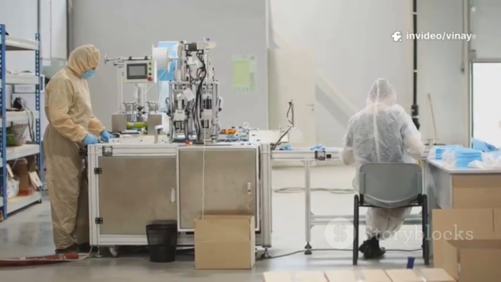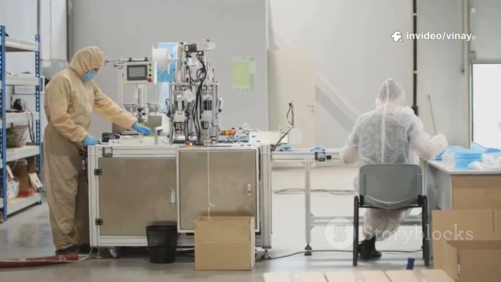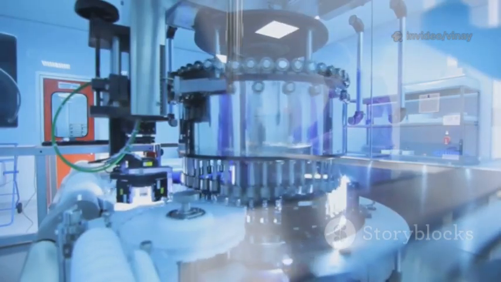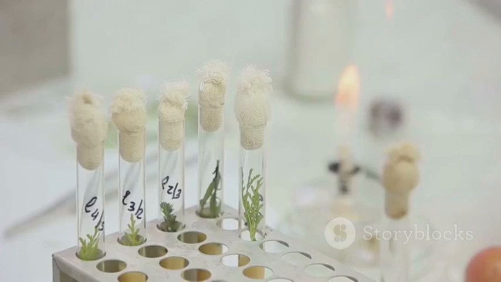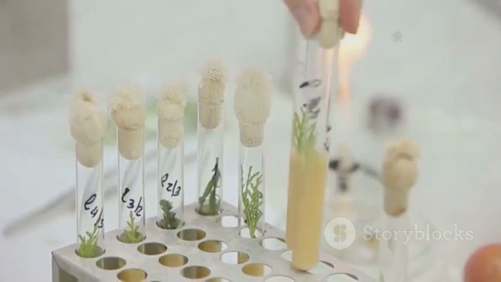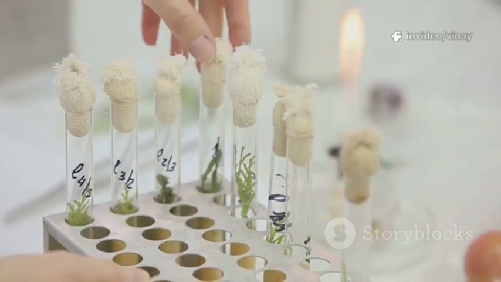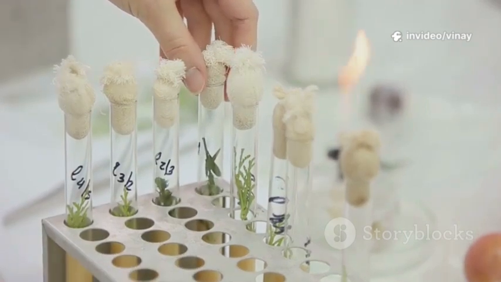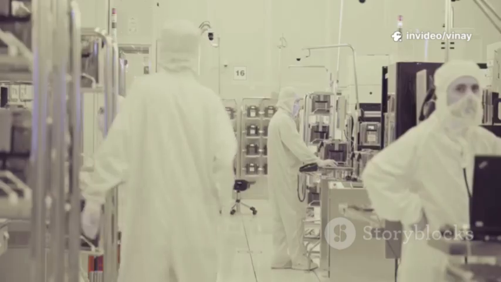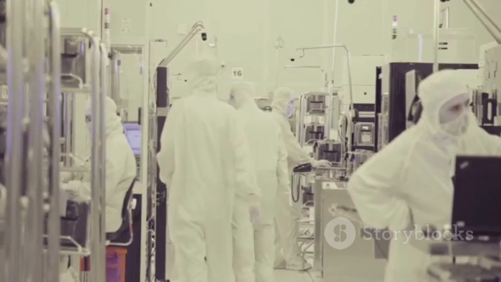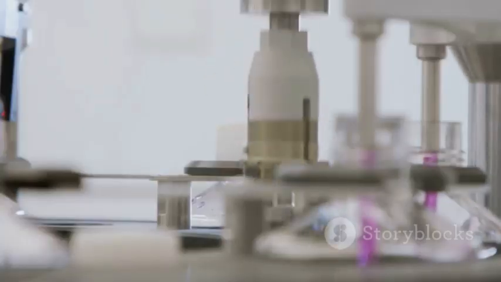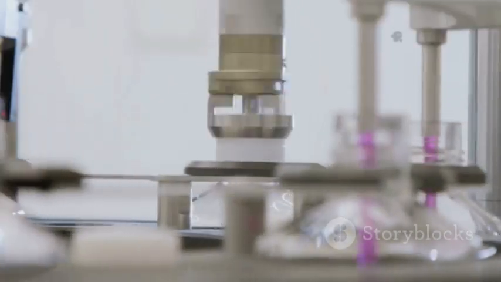A cornerstone of operator qualification is the process simulation, commonly known as a media fill or aseptic process simulation, APS. In a media fill, the actual drug product is replaced with a sterile microbiological growth medium, like soybean casein digest medium. The operators then run the entire aseptic process from start to finish, including all assembly, filling, and manual interventions that would occur during a normal production run.